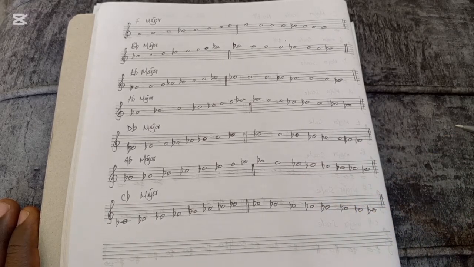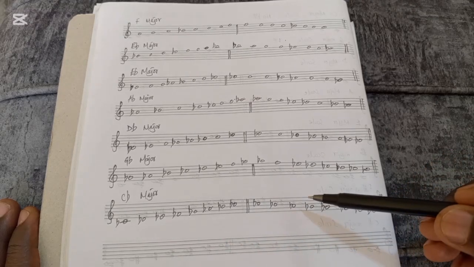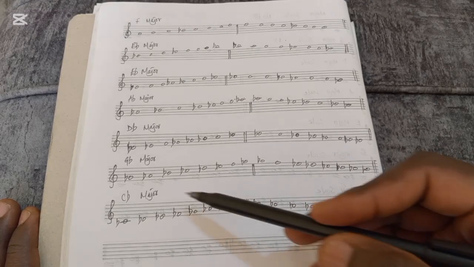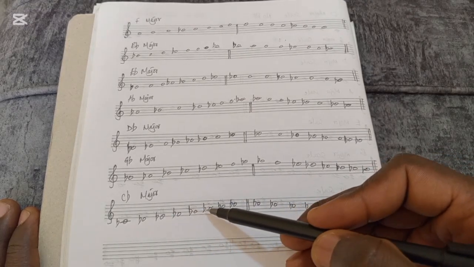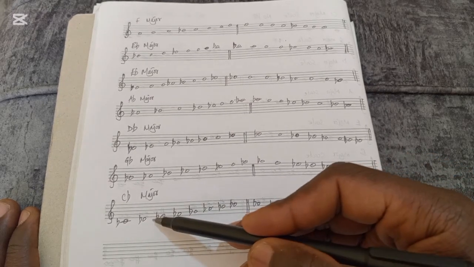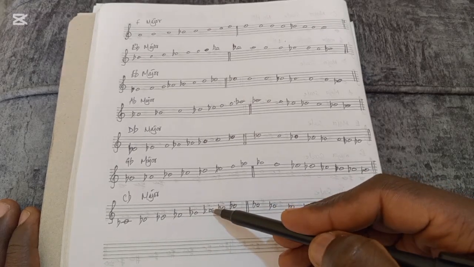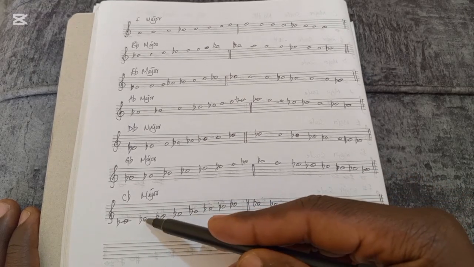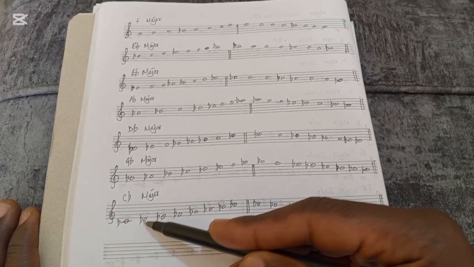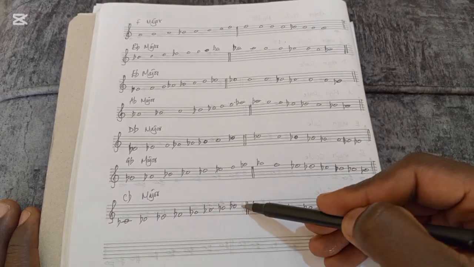Then our last major scale having flats is C flat major scale, and this C flat major scale has all the letter notes flattened. So the first one to be flattened is B flat, second one is E flat, third one is A flat, fourth one is D flat, fifth one is G flat, then lastly we have C being flattened.